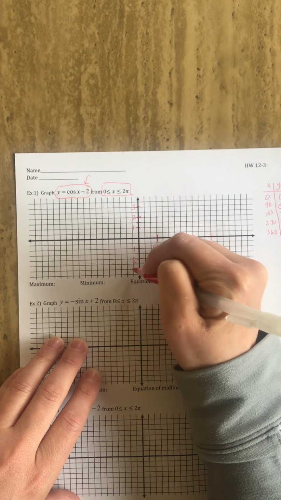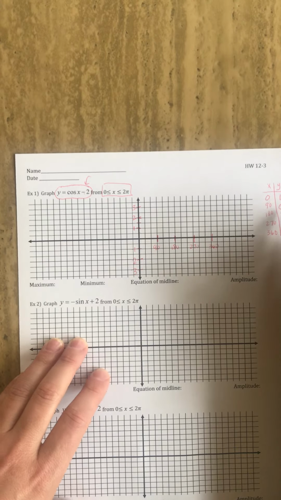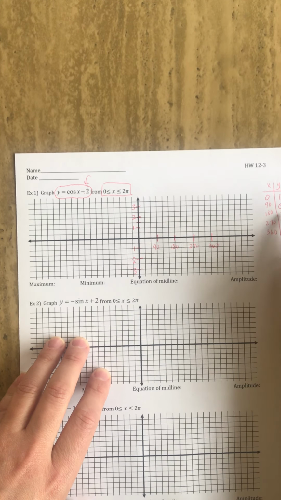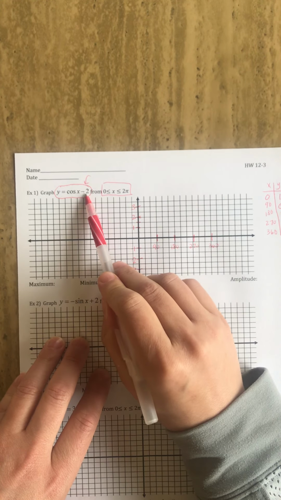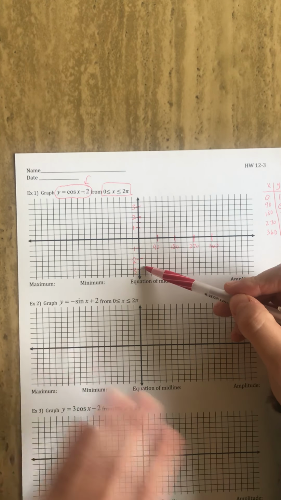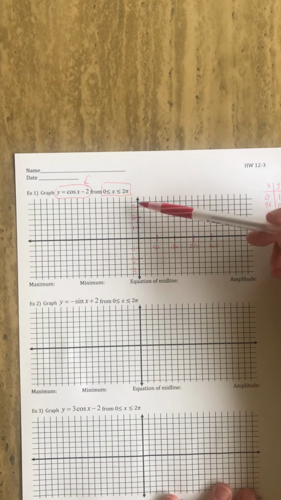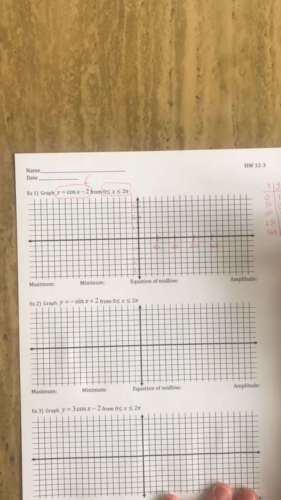-2, -3. You have to realize that because we have a -1, and if we shift that -1 2 units down, we have to make sure that we're able to get to that -3. So when you guys are doing that, just be very careful.